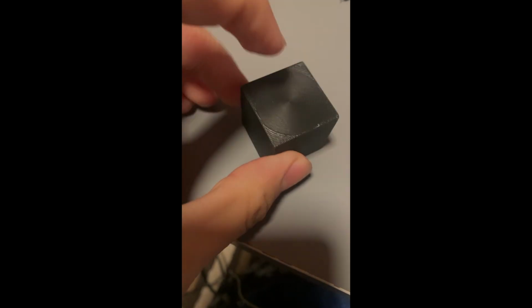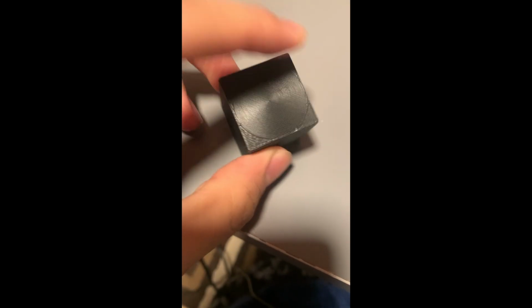And with that, the cube is now finished. Look at that. Look at that cube. Oh yeah.